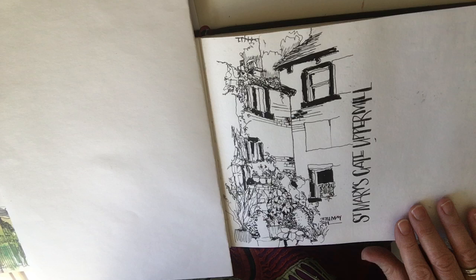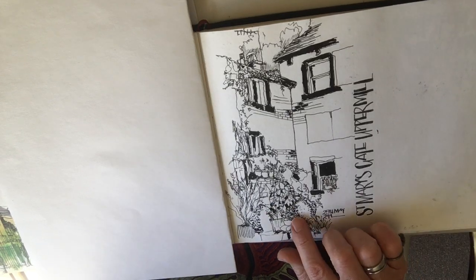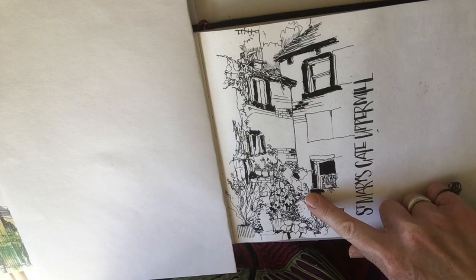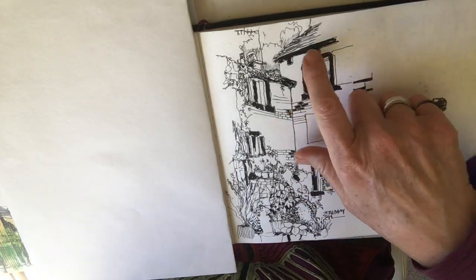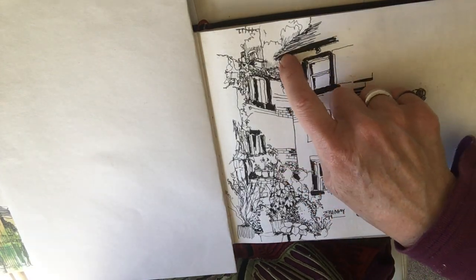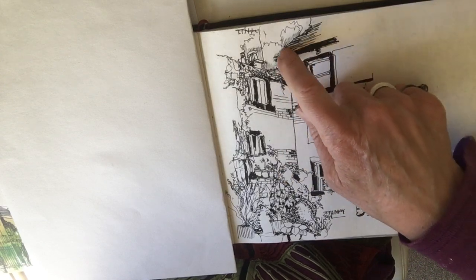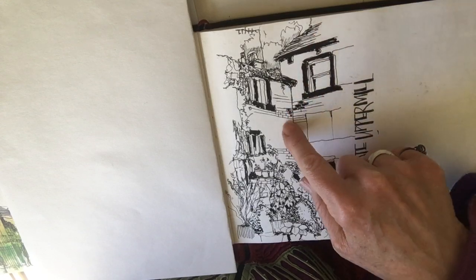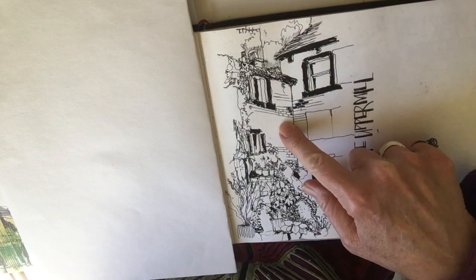So this first one here is a couple of old cottages and they have some really interesting planting in front of them. Hopefully you can see that I've used textures to create this sense of the roofscape, so the slate tiles on the roof. I've used them to show the brickwork here.